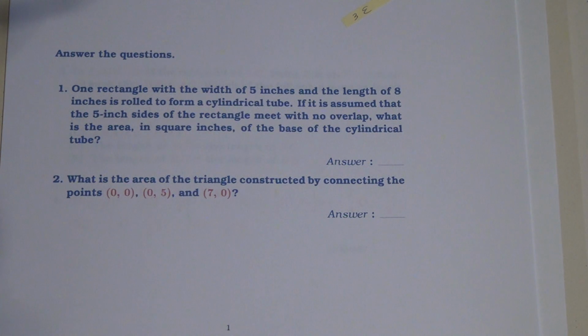Now, number one. A rectangle with the width 5 inches and the length 8 inches is rolled to form a cylindrical tube. If it is assumed that the 5-inch side of the rectangle meets with no overlap, what is the area in square inches of the base of the cylindrical tube?